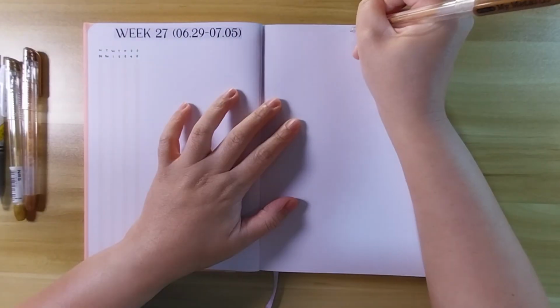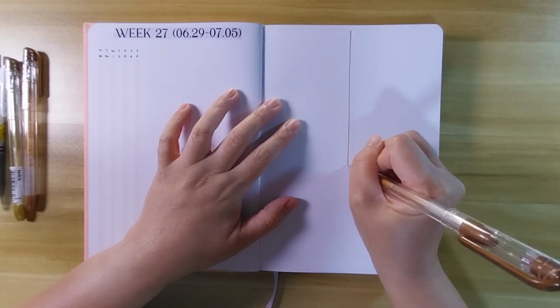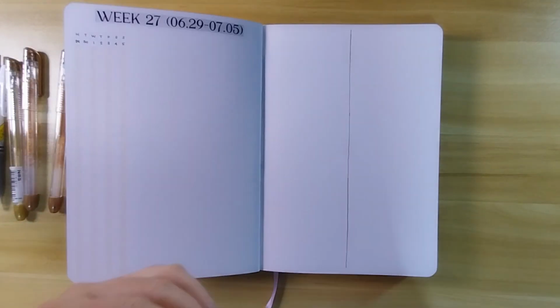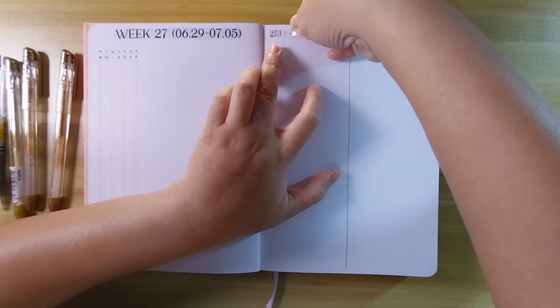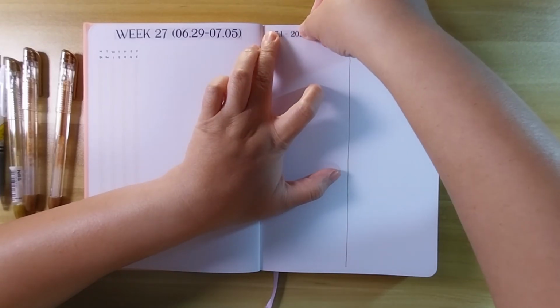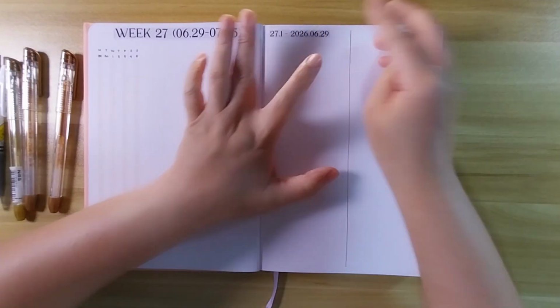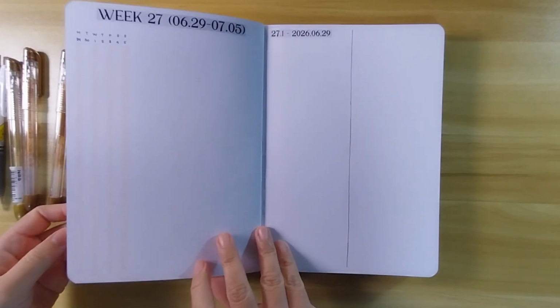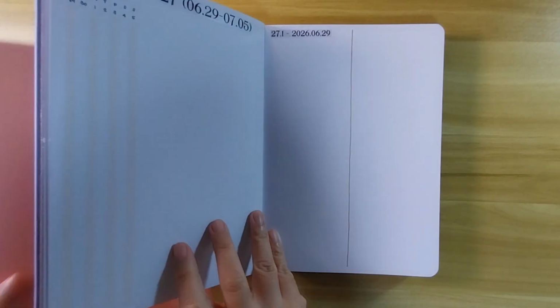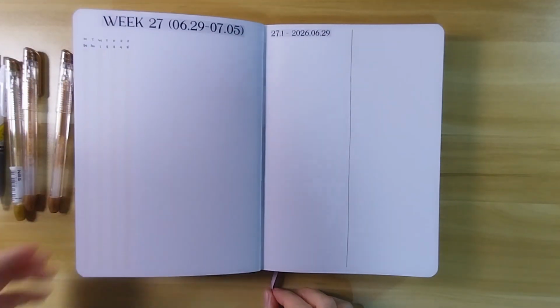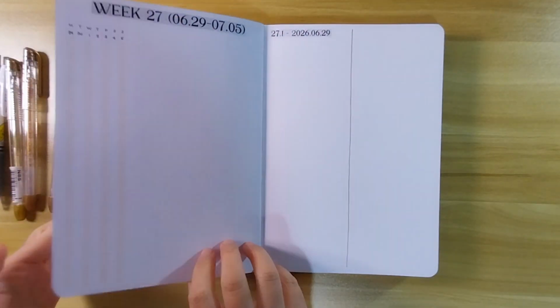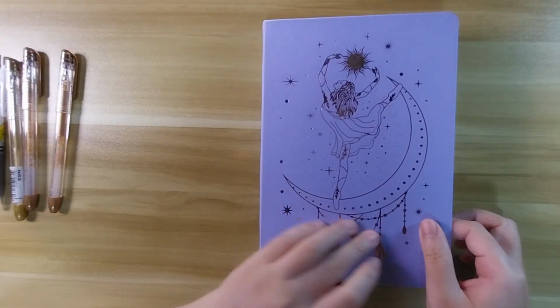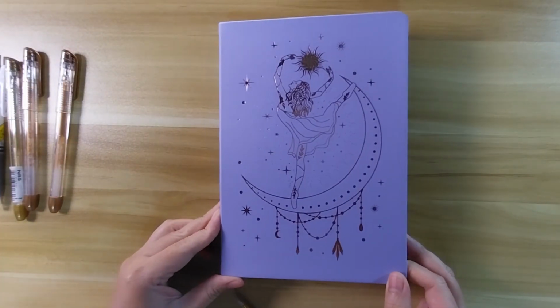And then the page next to my weekly log is my daily log. You'll notice a bunch of numbers at the top. So 27.1 means it's week 27, and the number one represents the first day of the week, which is a Monday. And then after that, I write the date in year, month, day format. And that's it for my July monthly spreads.